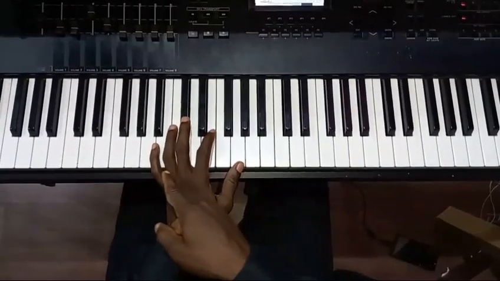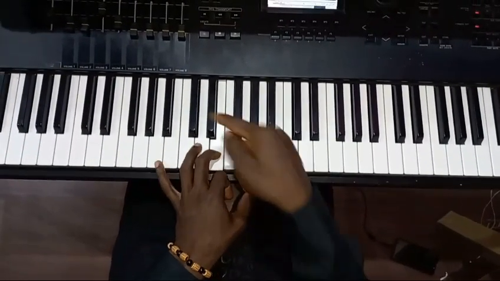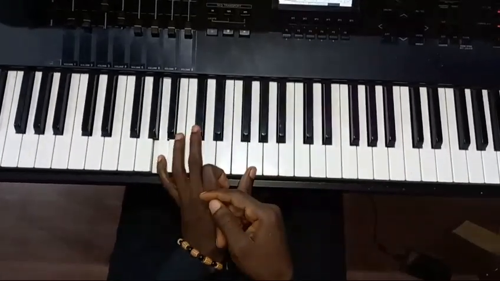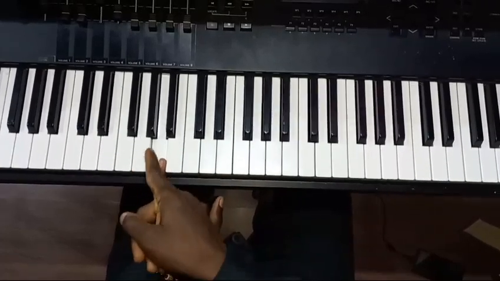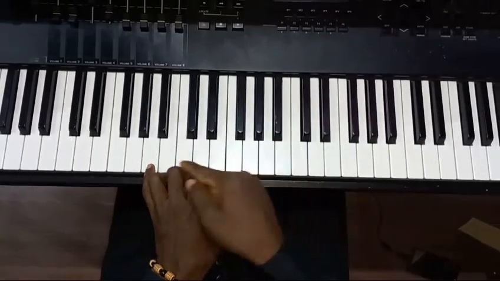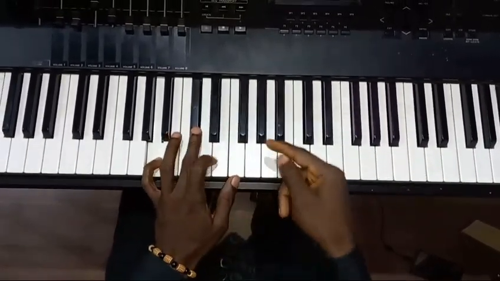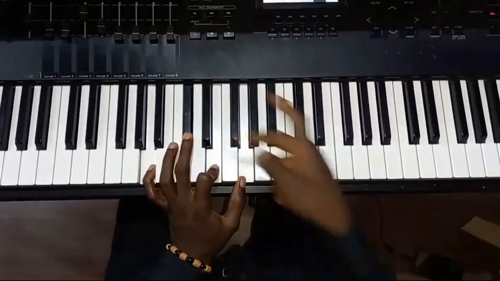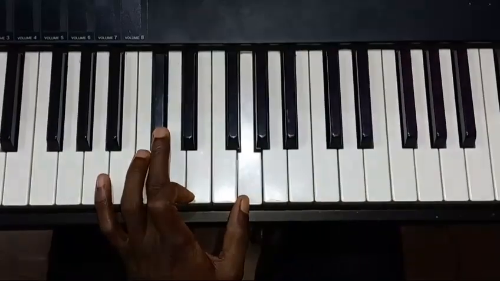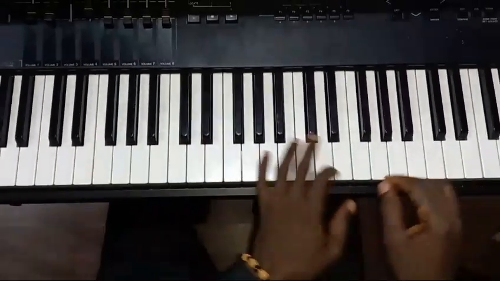So my third here, 7, 3. Now my third here, I'm still playing a tritone. So look at it, you turn the third into a dominant chord also. This is the dominant of A: A, C sharp, E, and G. Now the third and seventh is the tritone. So can you see?